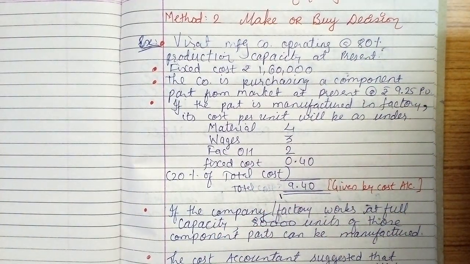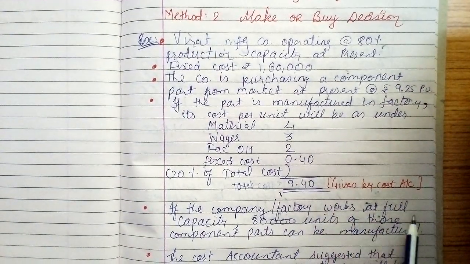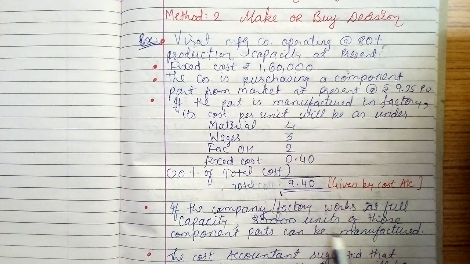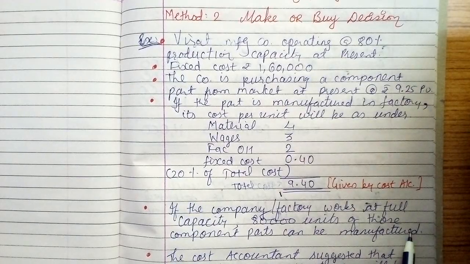Now, if the company or factory works at full capacity, 80,000 units of those component parts can be manufactured.